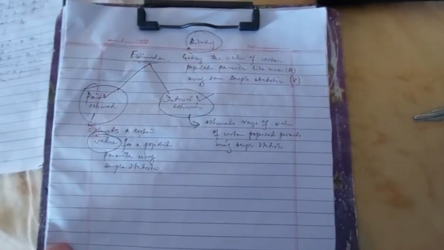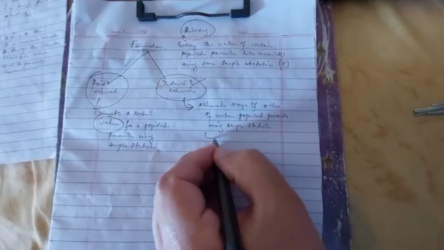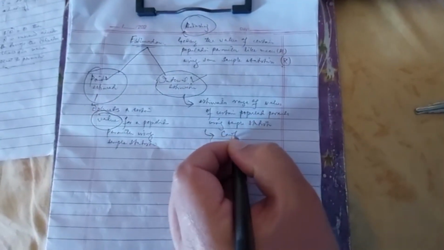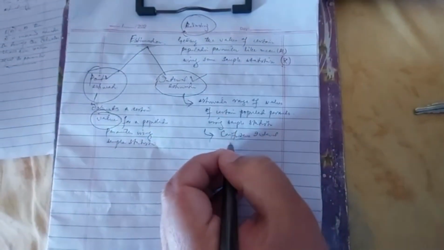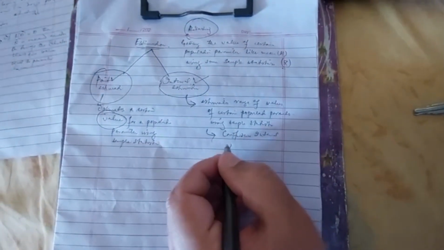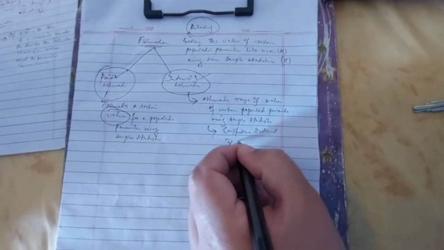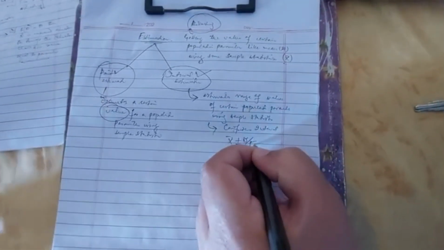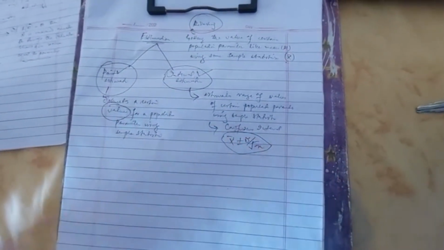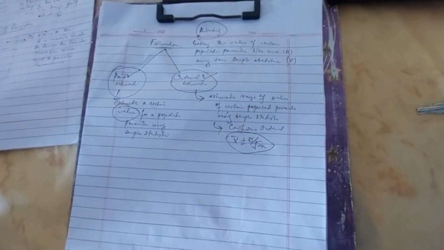The best example of interval estimation is the confidence interval, which is X bar plus minus standard deviation divided by the square root of n.